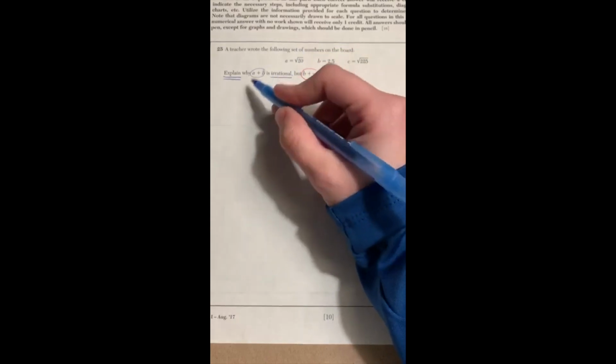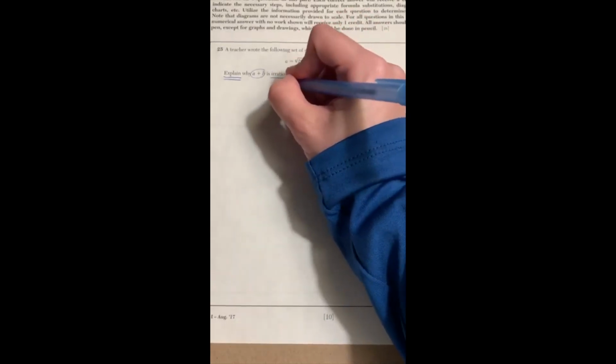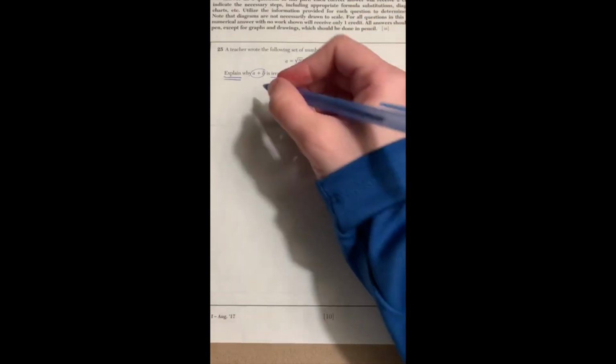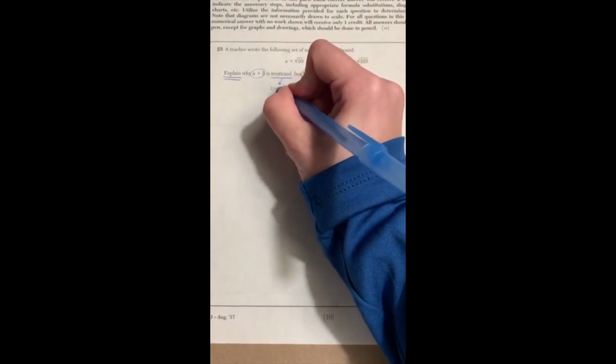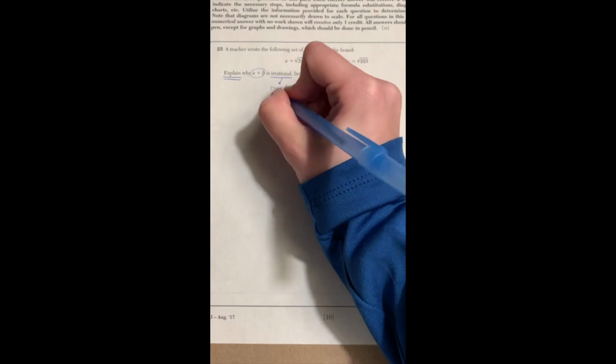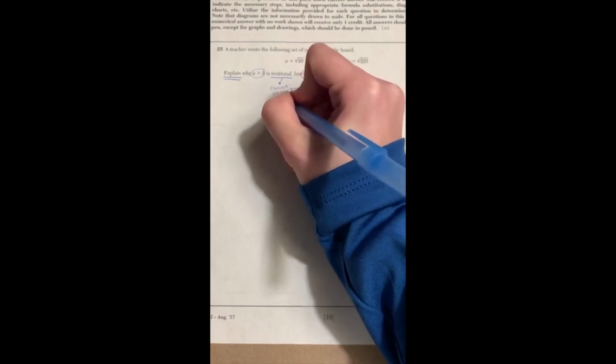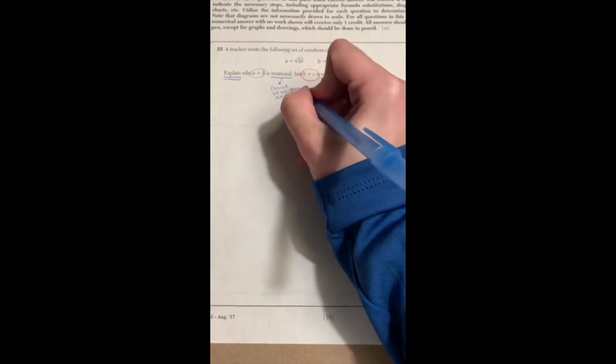So before we even get into the math part, let's just talk about these two vocab words. Irrational means that it cannot be written as a fraction. And rational means that a number can be written as a fraction.